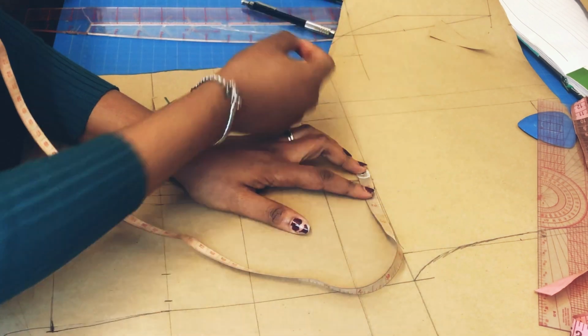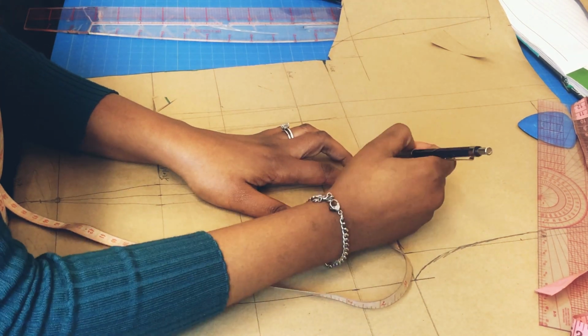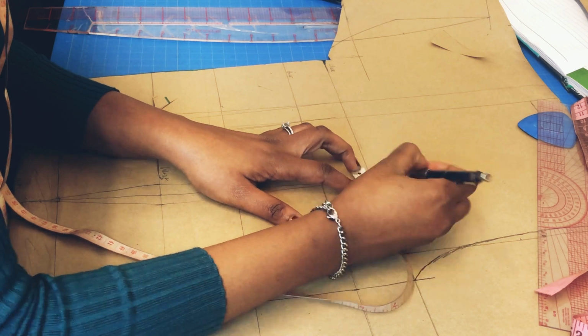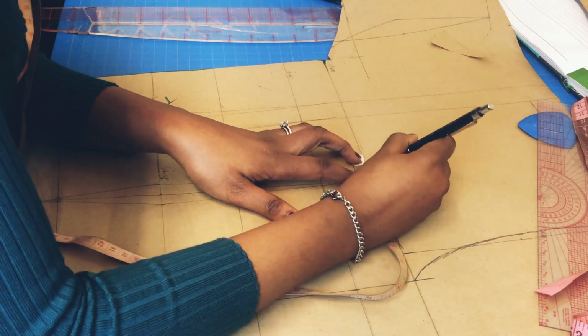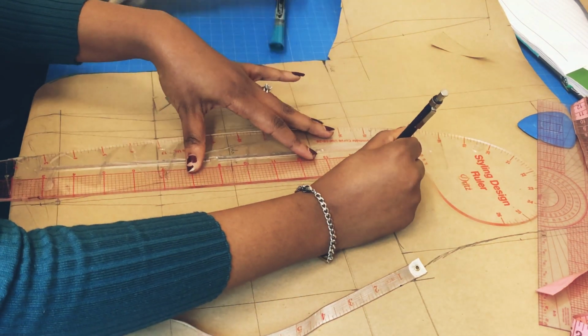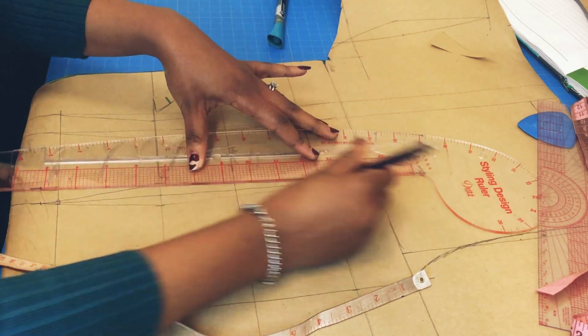Now at the top, we want the back to be a little bit tighter. We want it to have grip at the back. So we're just going to take in 0.25 on both sides at the top of the back just to add grip to it, and then I'm just going to join it to the darts again.